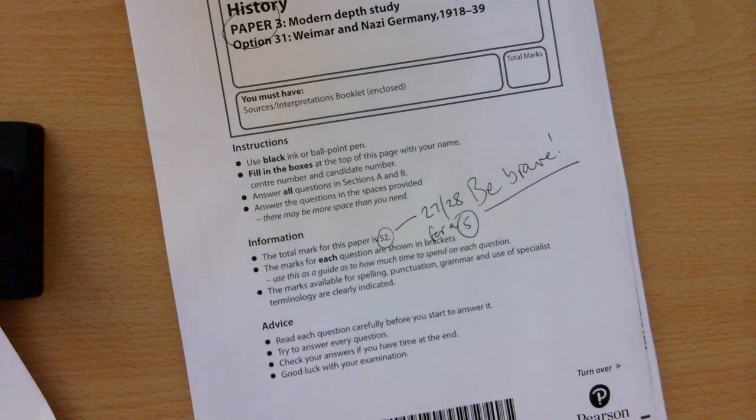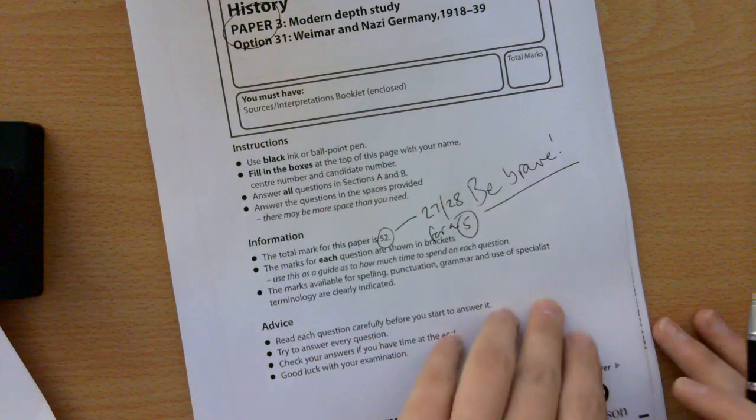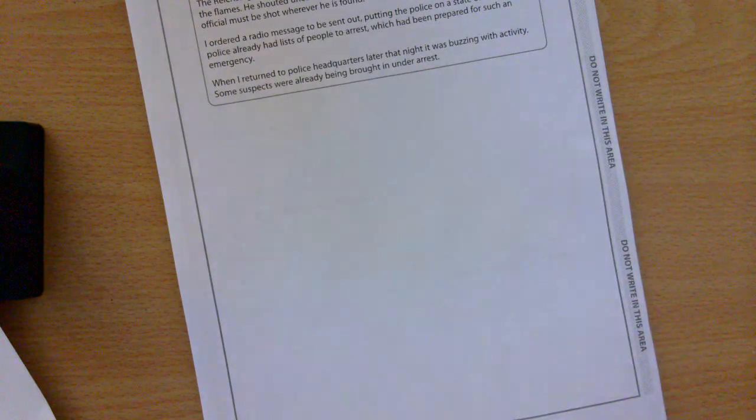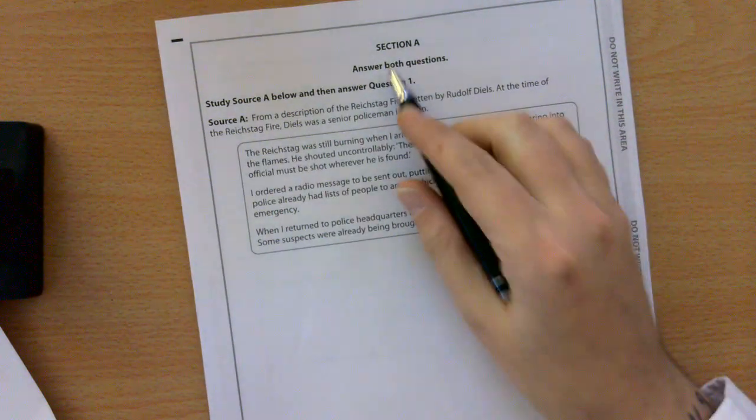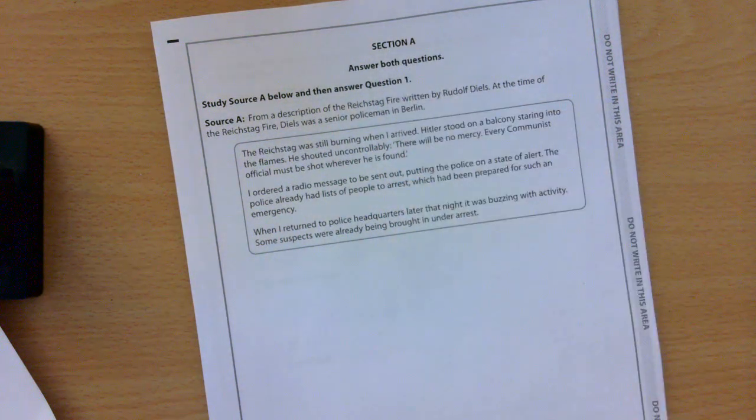Now I'm just going to walk you through the paper so that you have a bit of an idea of what to look out for. So that's the front cover. The first thing that you will see is up here. It says Section A. This question paper comes in 2 sections. Section A is the smaller section. Section B is the bigger section.